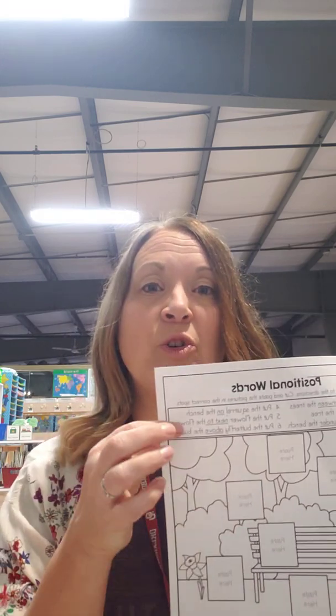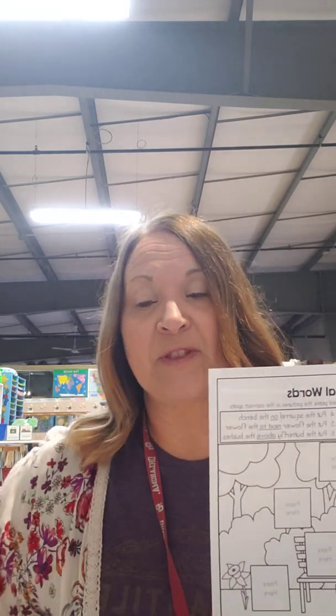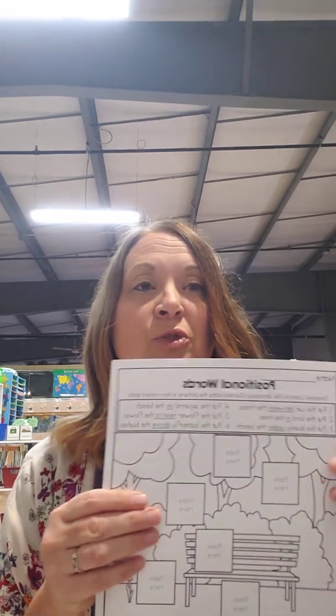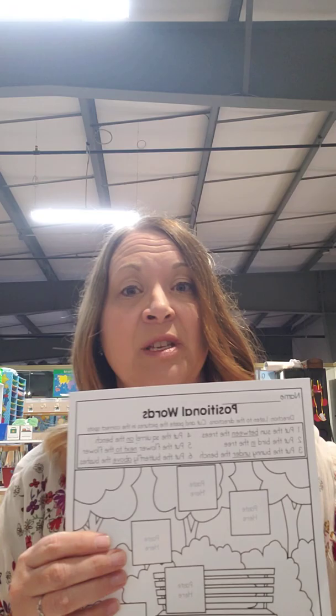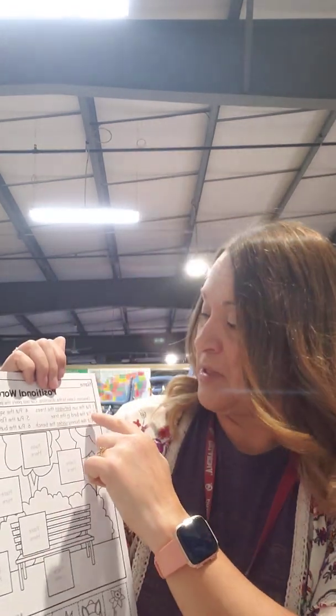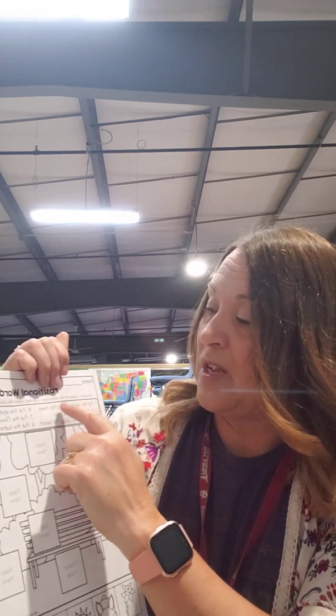And then the word next. That means if someone is standing right here beside me, they are standing next to me. And above. That means you are above something. When you're upstairs, you are above the downstairs. So you have sentences. Like the first one says, put the sun between the trees.